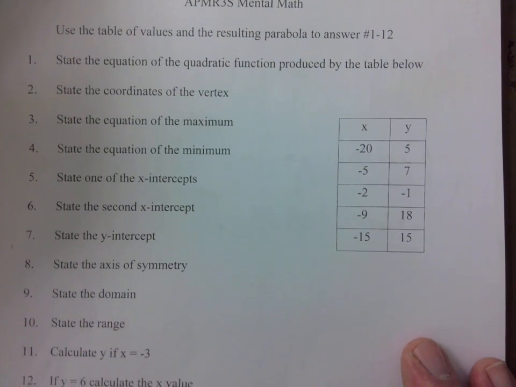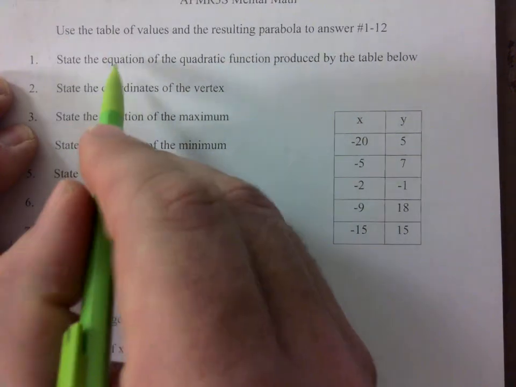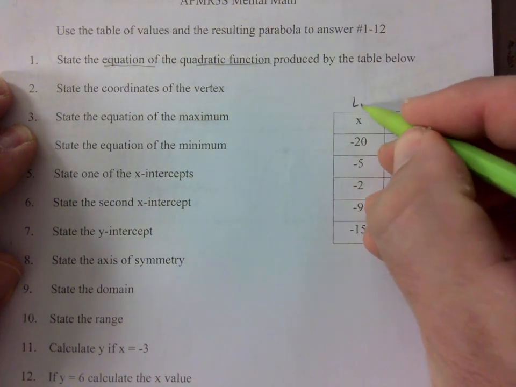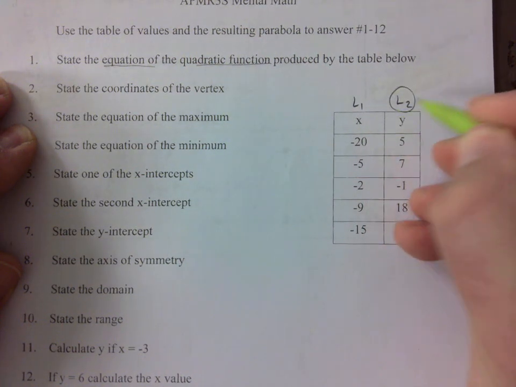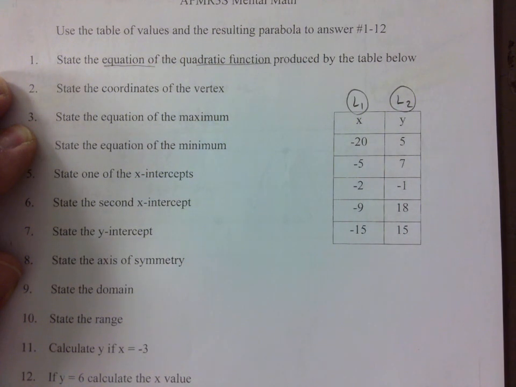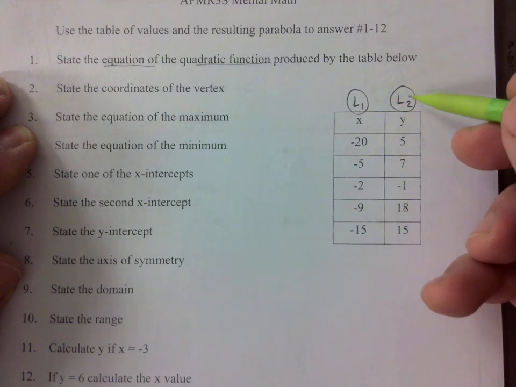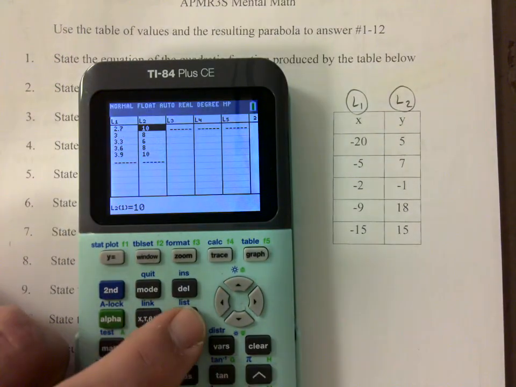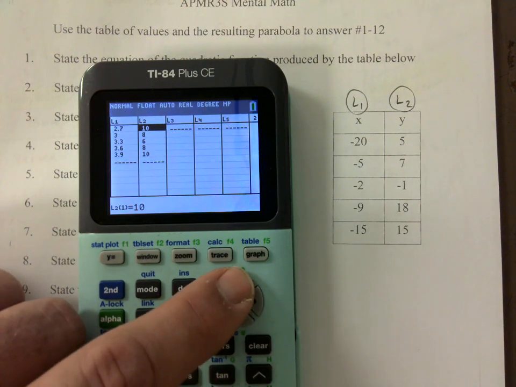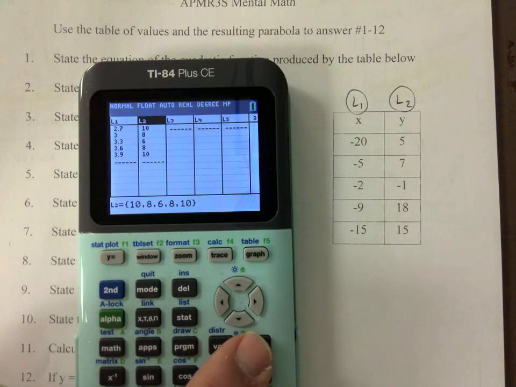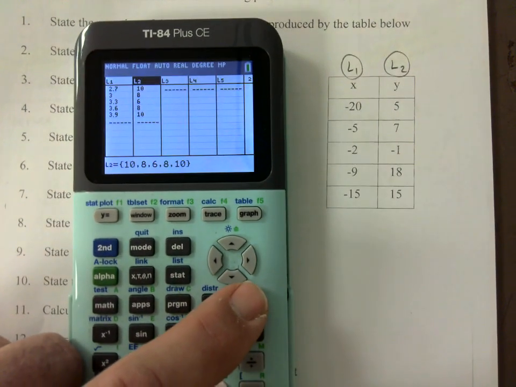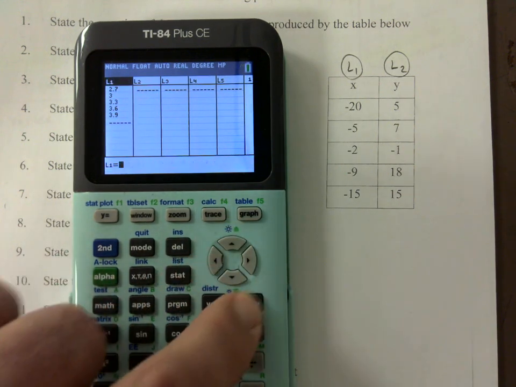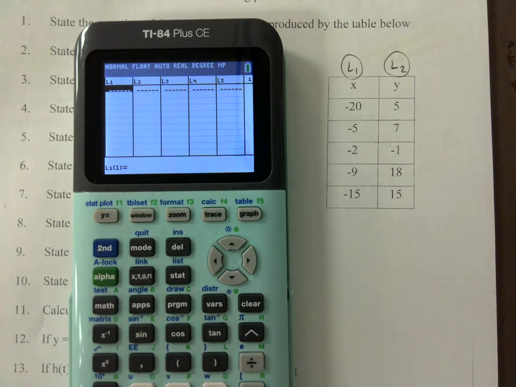All right, let's go over the AC here, and I'm going to go tediously in detail. If you already know how to do this, I apologize. If it says state the equation of the quadratic or perform a regression, I will show my work. That is part of showing your work. This goes into L1, that goes into L2. So I'll go ahead and do that. Stat, edit. I showed you in the lesson video: you go to the top, hit clear, enter. You go to the top of that one, clear, enter. That clears everything that's in there.